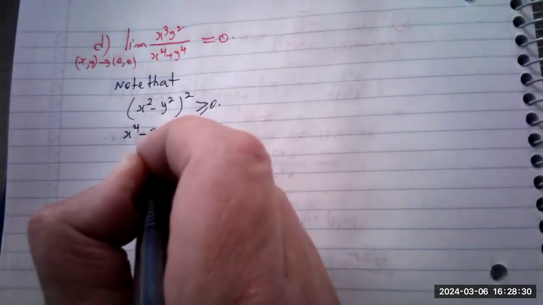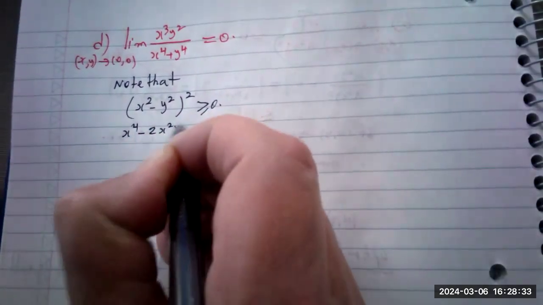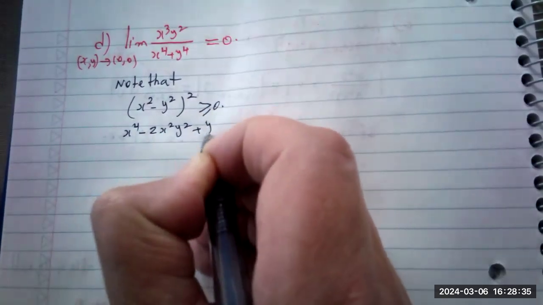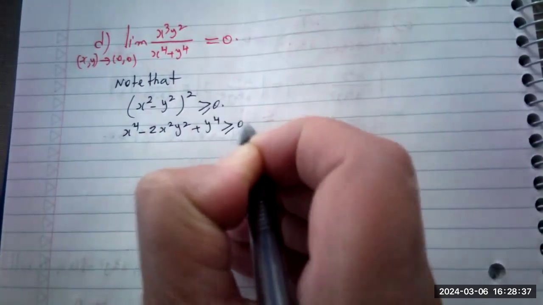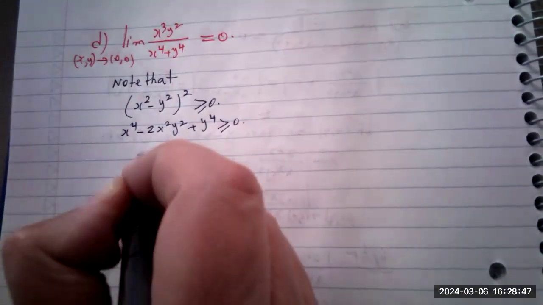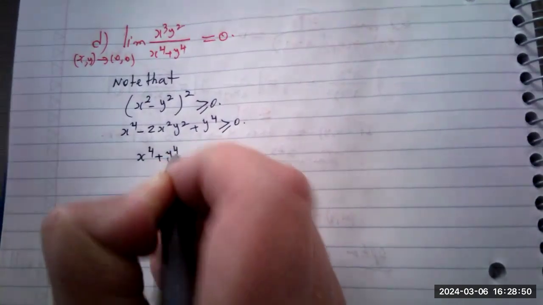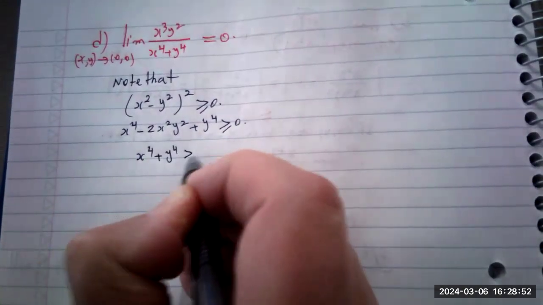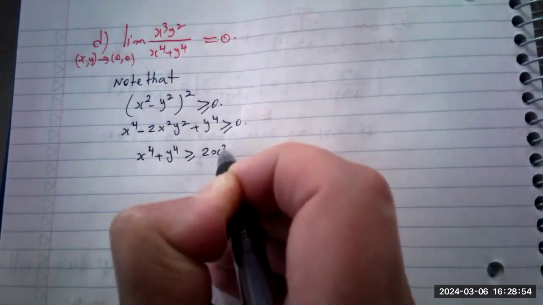Now, square it. What's going to be the result? It's going to be the square of the first, x to the fourth, minus 2 times first times second, plus the square of the second one, y to the fourth, greater than or equal to 0. Remember what you want: you want to get that estimate for x to the fourth. So I'm going to keep the x to the fourth plus y to the fourth here, and move everything else to the other side. That gives me 2x squared y squared.